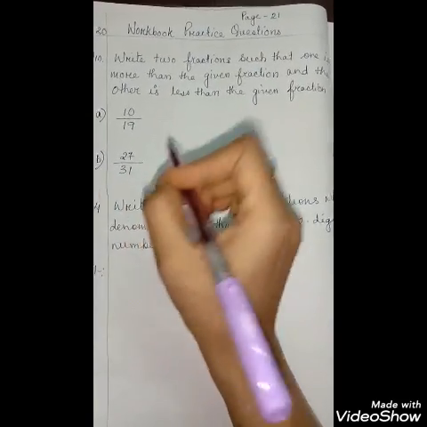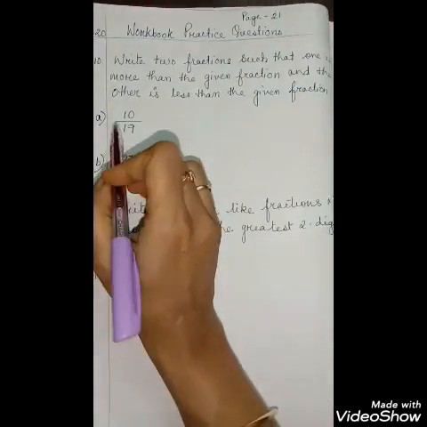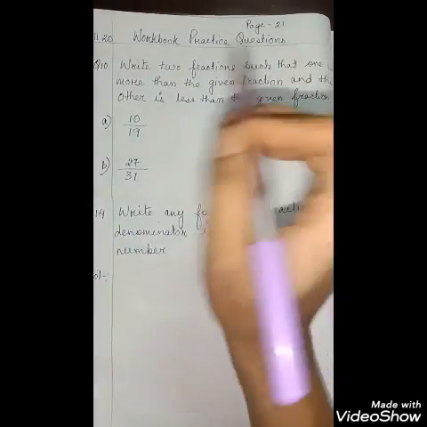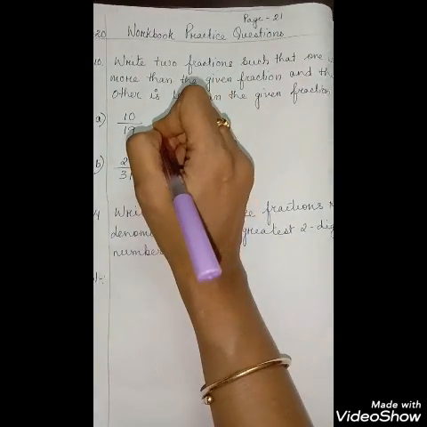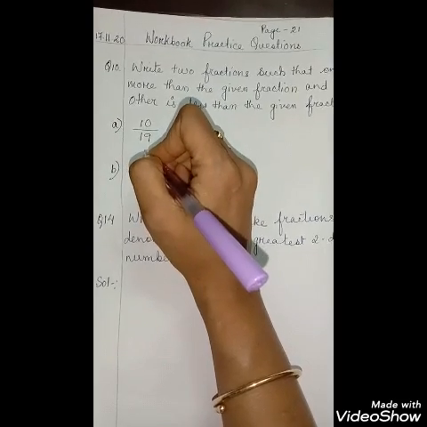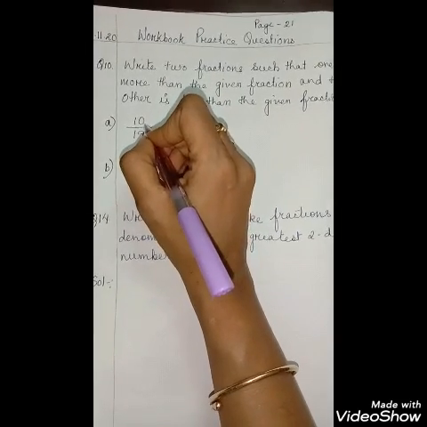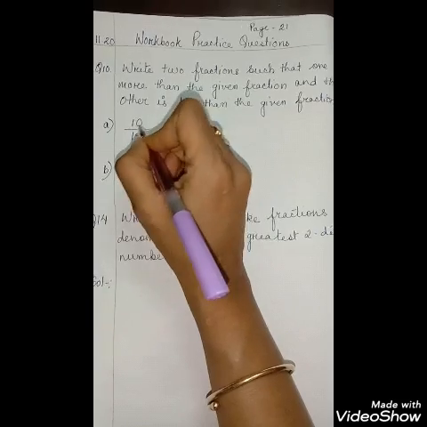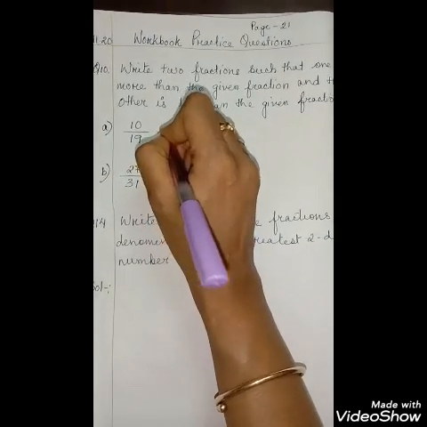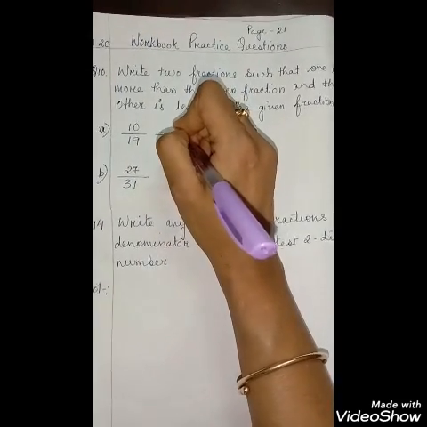Got it, children? So we will write two fractions: one more than the given fraction, one less than the given fraction. 10 by 19 is the given fraction. Now we will write one fraction that is more than this. So we can write 12 by 19.